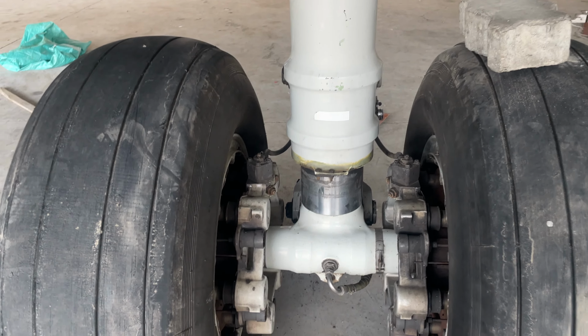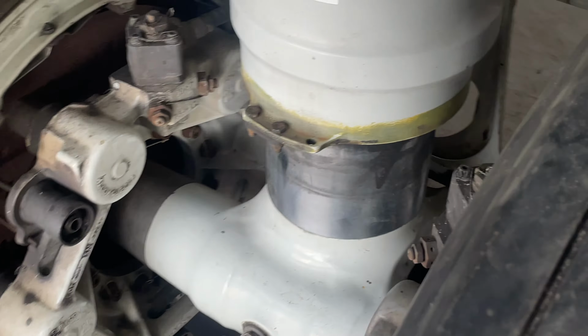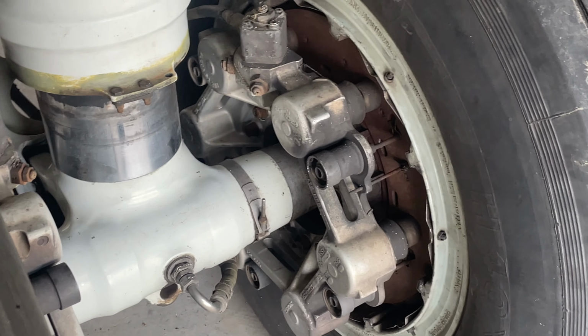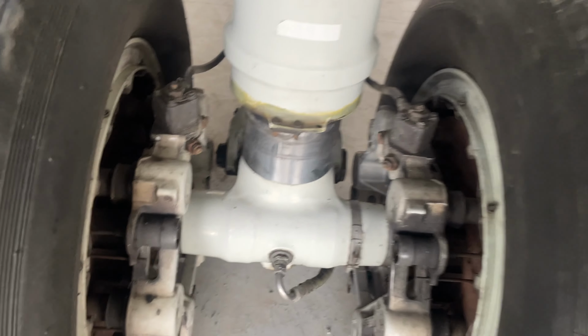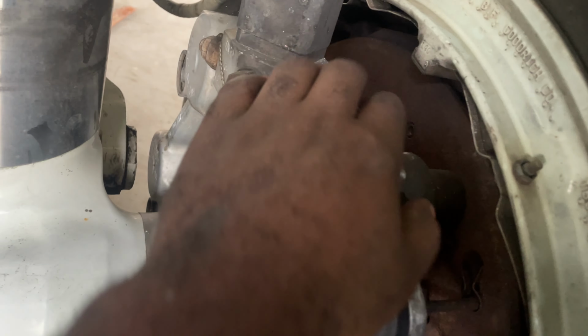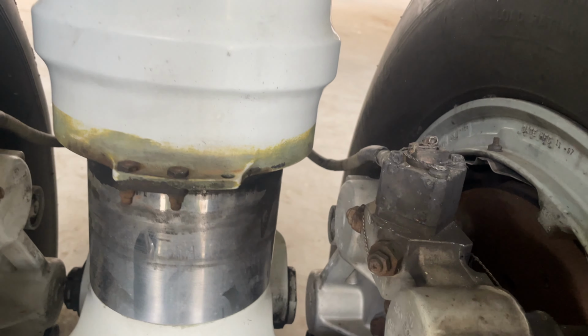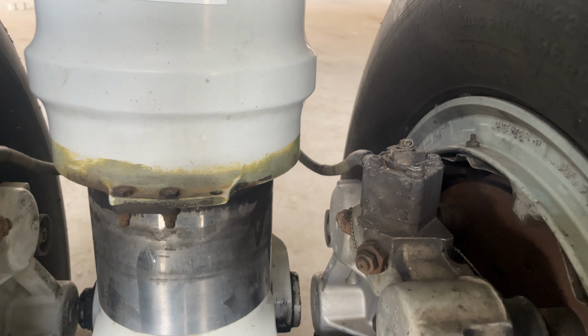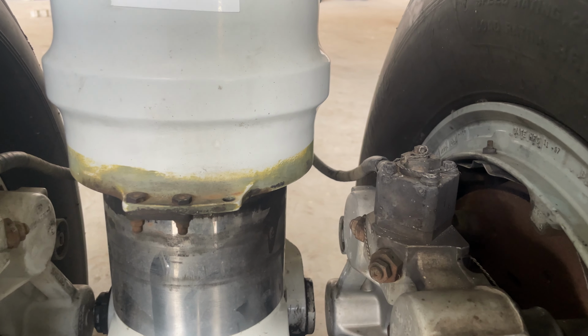As you can see, these are the brake pedals, this one and this one. Let me explain to you how they work. In this brake we have discs. We have two types of disc here, located inside. We have one disc which is rotating and the other disc which is not rotating. They are called stator and rotor. So the one which is rotating is called stator and the one which is not rotating is called rotor.